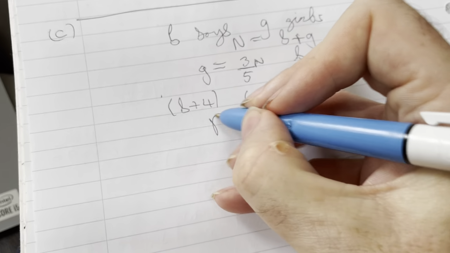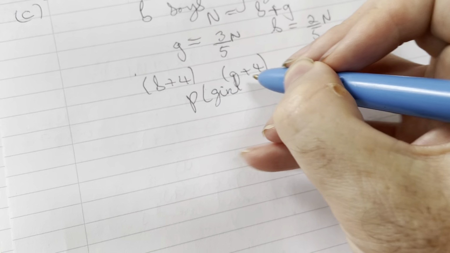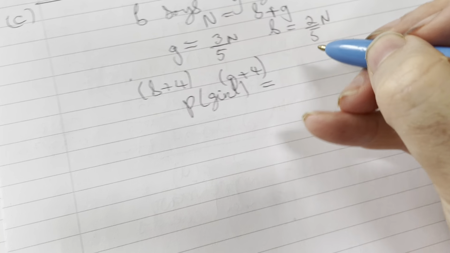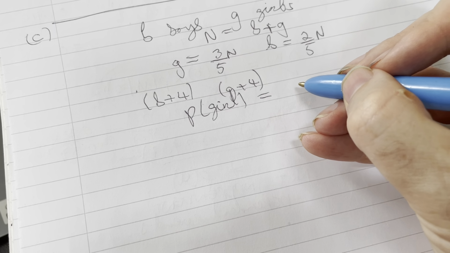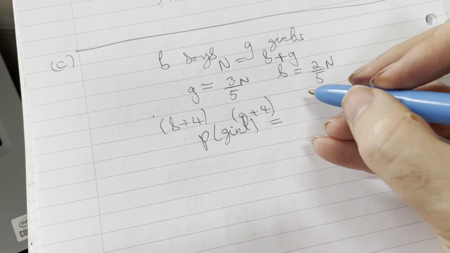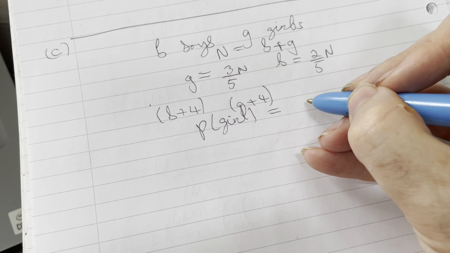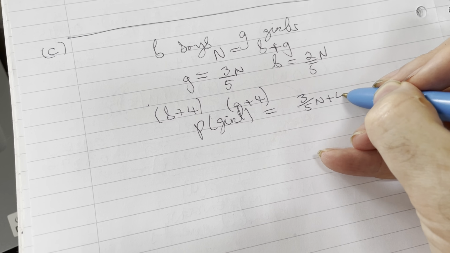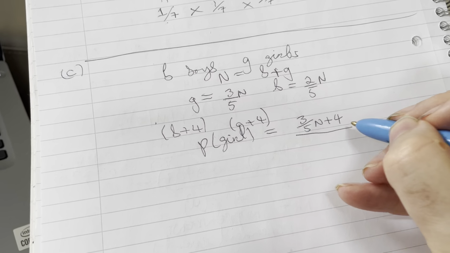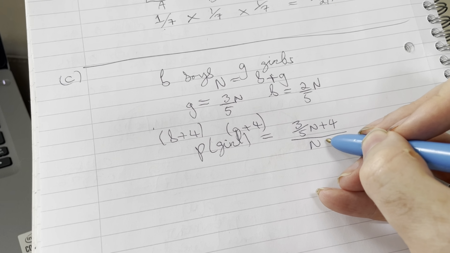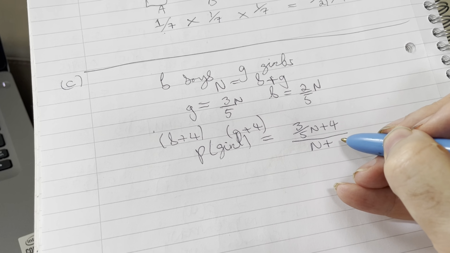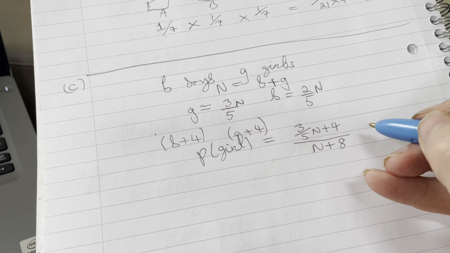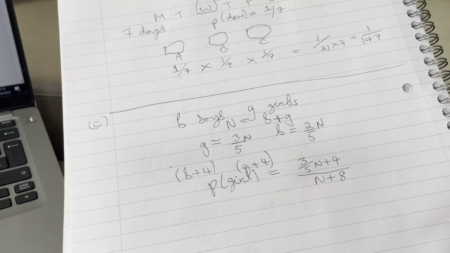So the probability of a girl now is equal to the total number of girls in the class now, which is 3/5 N plus 4, over N plus 8. There are 8 more people there. All right, and that is equal to 4/7.